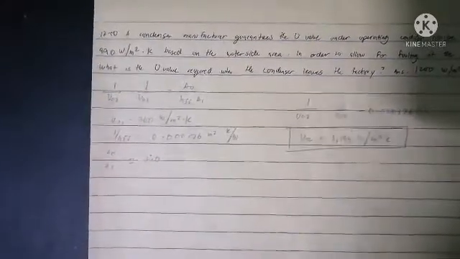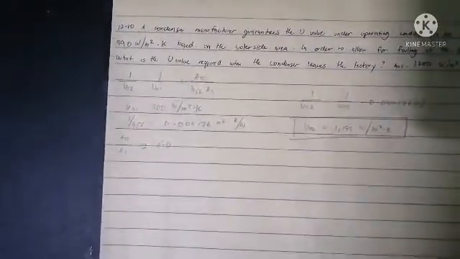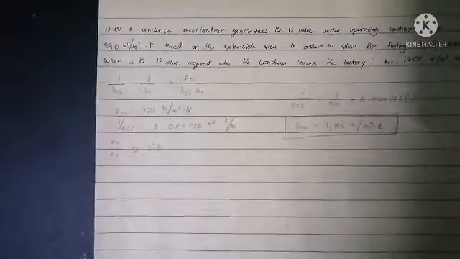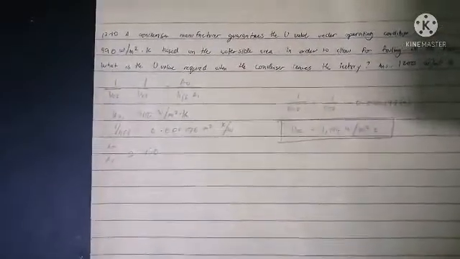minus A_O over A_i times 1 over h_f, times A1. So U_O1 is equal to 990 W per m squared Kelvin. So 1 over h_f is equal to 0.000176 square meter times K over W. So A_O over A_i is 1.